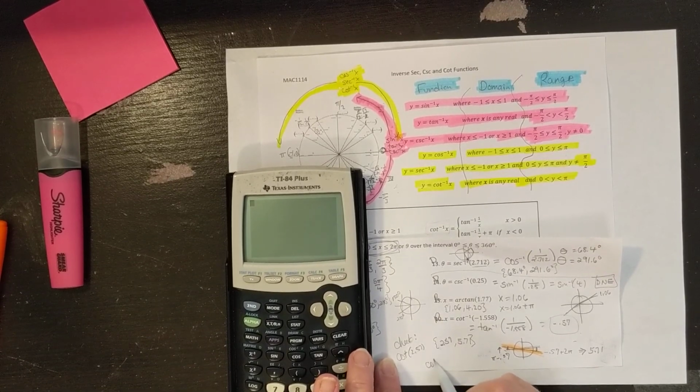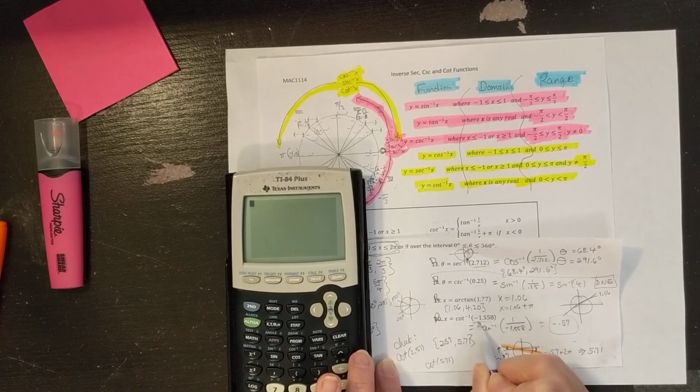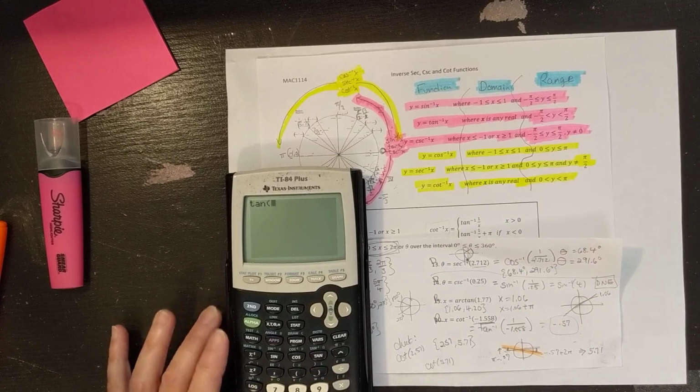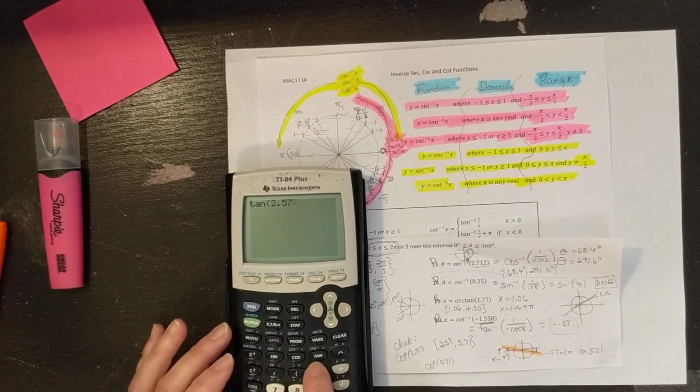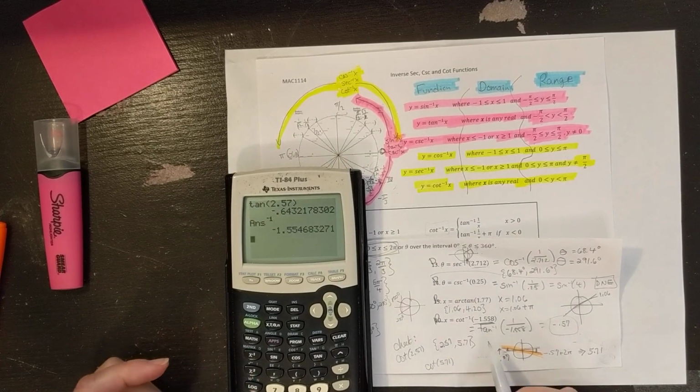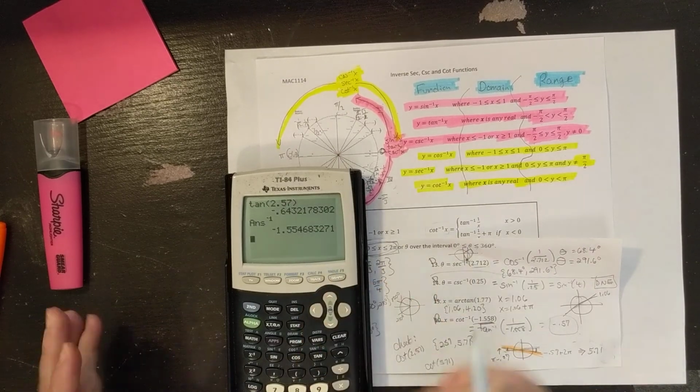And then take the cotangent of 5.71. And we want to make sure that it equals this number in here. So how do we take the cotangent? Well, first we take the tangent of that, 2.57, and then I take 1 over that, which I just hit this x to the negative 1 button, and I get negative 1.55. That 8, this is a 4, but that's close enough.